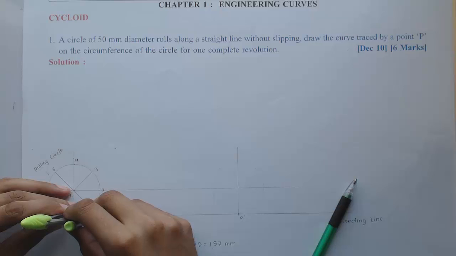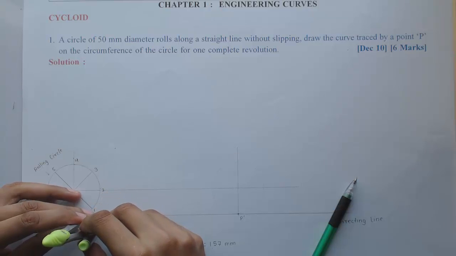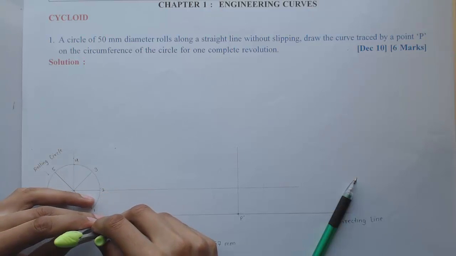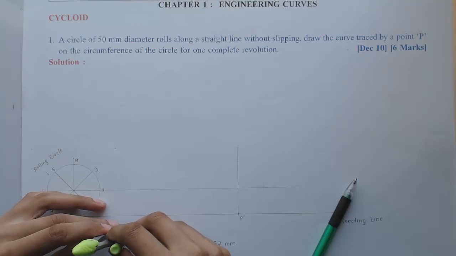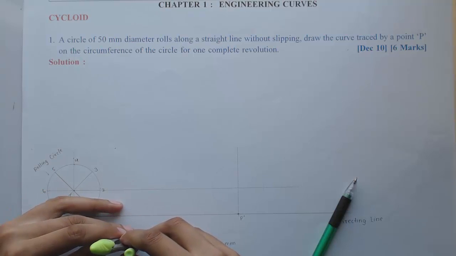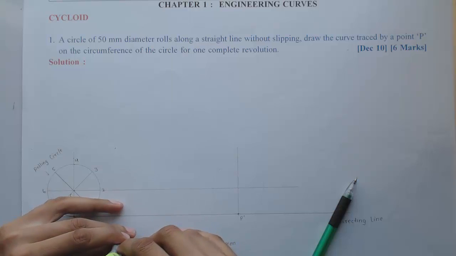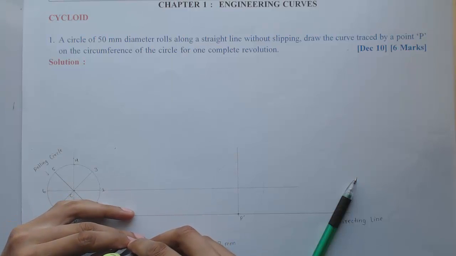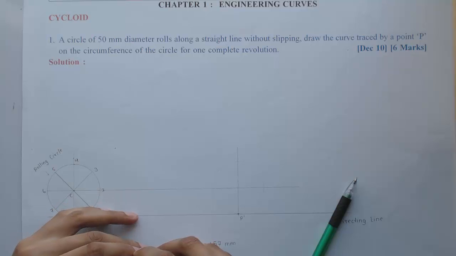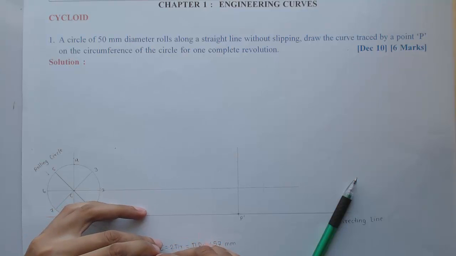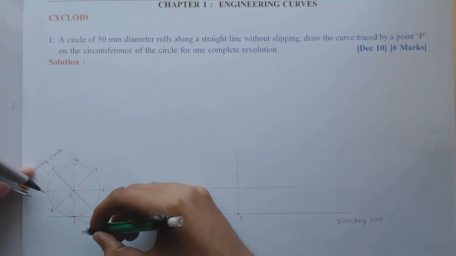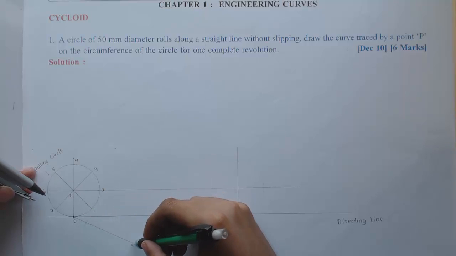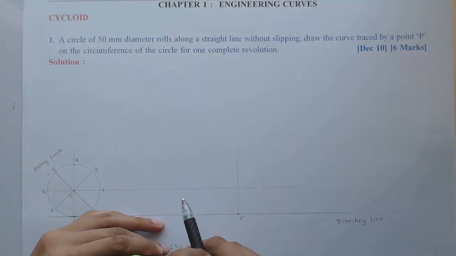This method will give me the exact divisions, because it is not possible to exactly divide 157 into 8 parts. If you do it on a calculator, you will get some decimal numbers. So this method will give you the exact divisions. So 1, 2, 3, 4, 5, 6, 7. One more division.